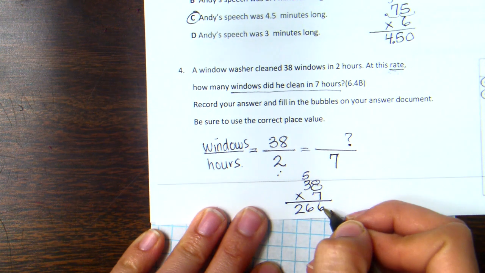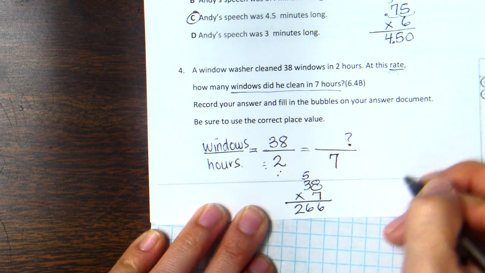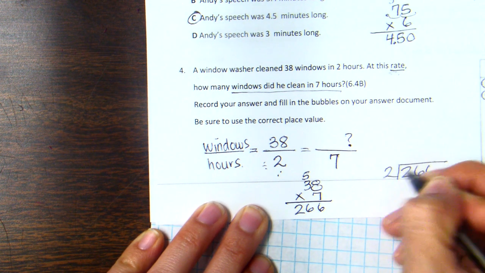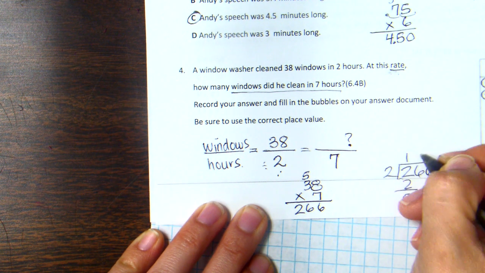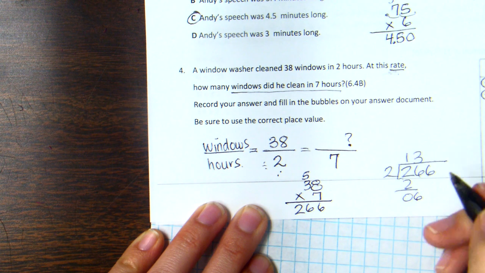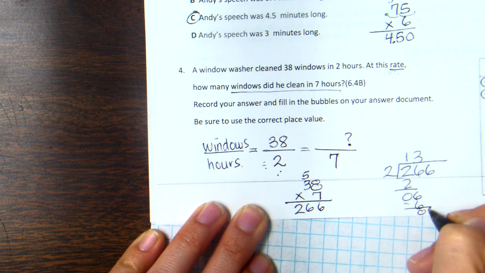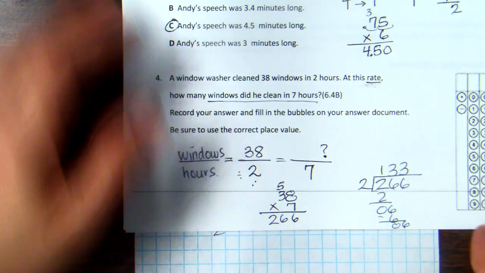We don't have any decimal, but now we need to divide by 2. 266 divided by 2 is 1. Subtract, bring down the next one. Subtract, bring down the next one. And we're done, okay?